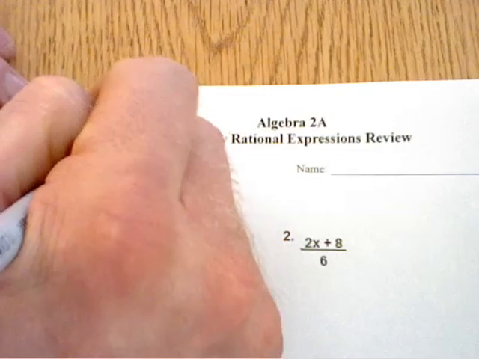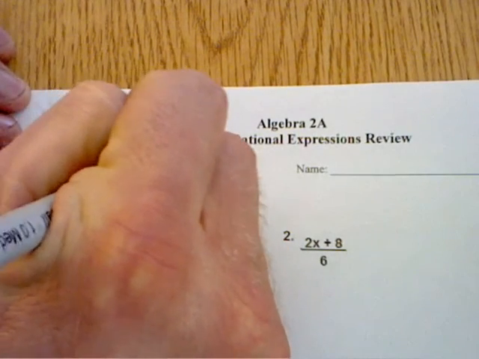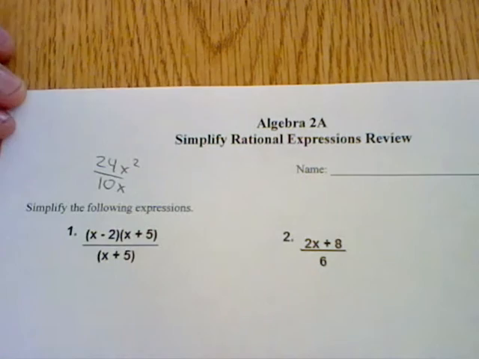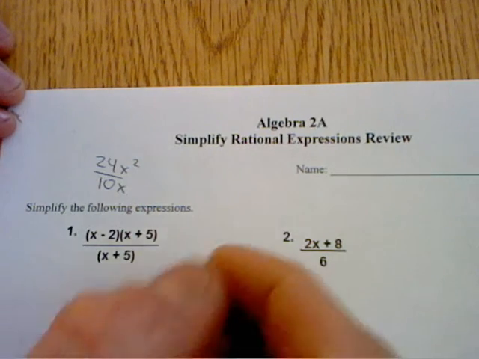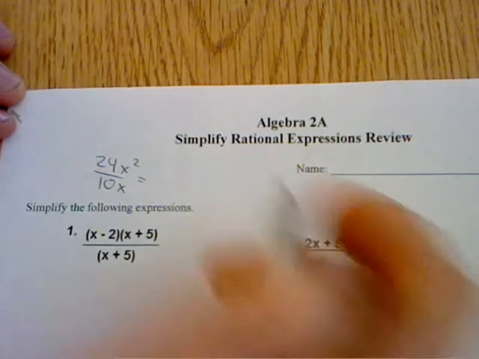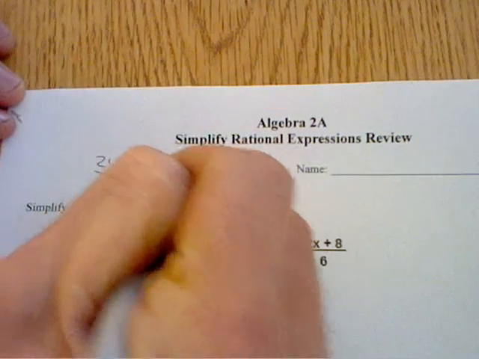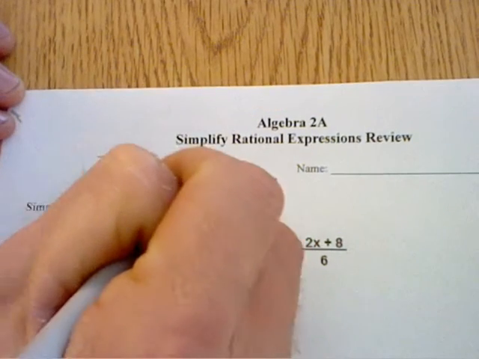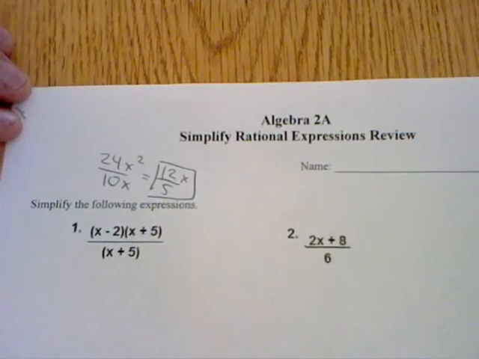So we've done a lot of simple ones before. 24x squared over 10x, say. And if we want to simplify that, this is just an example. You could reduce 24 over 10 is 12 over 5, and then x squared over x, remember, is just an x in the top. So there'll be some of those on your assignment here.